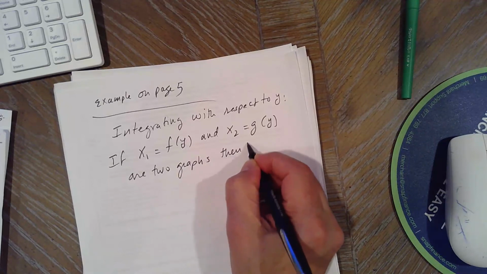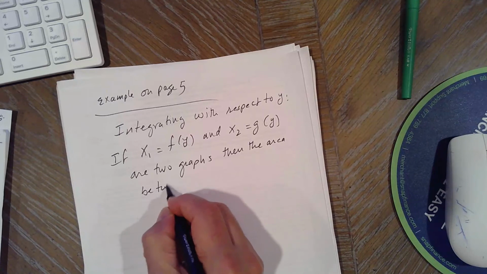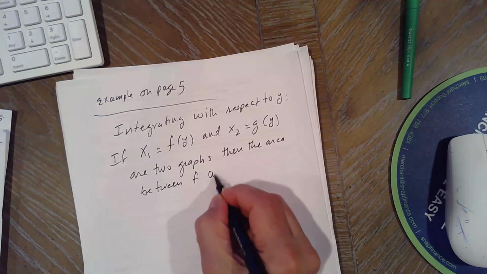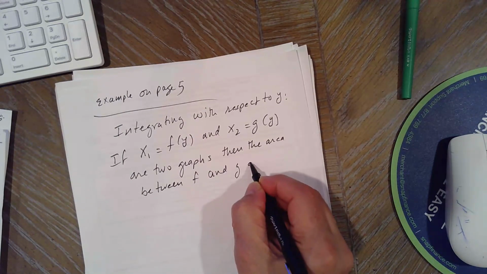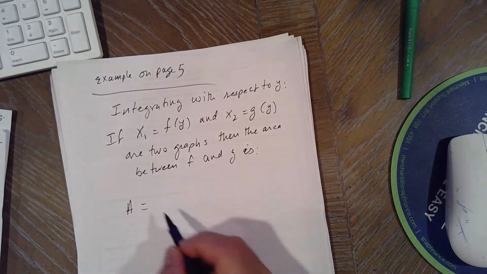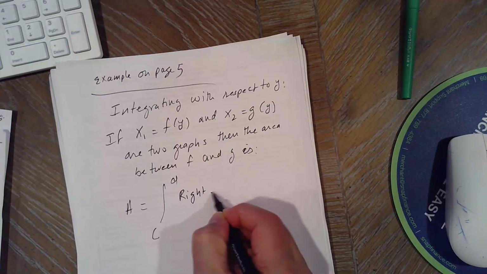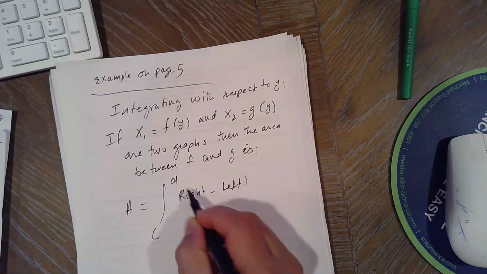then the area between f and g is the integral from C to D, and to get it positive, it's right minus left, dy.